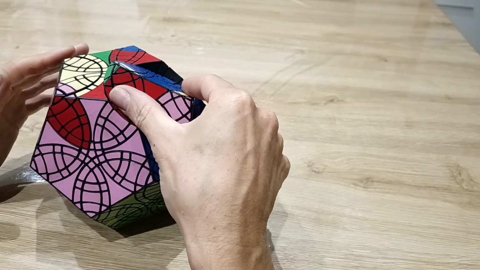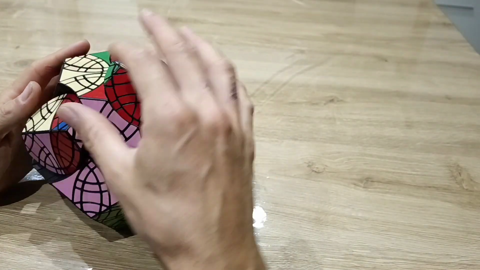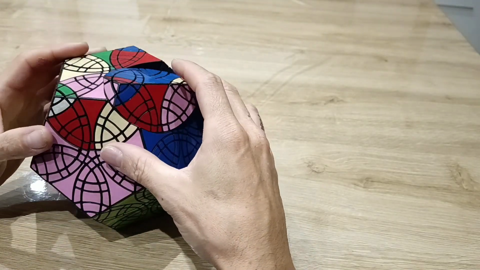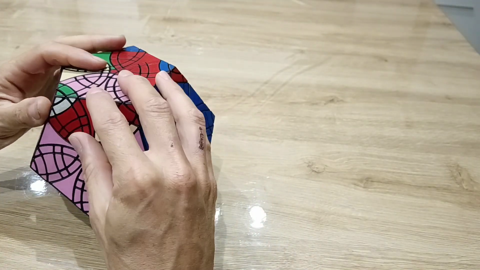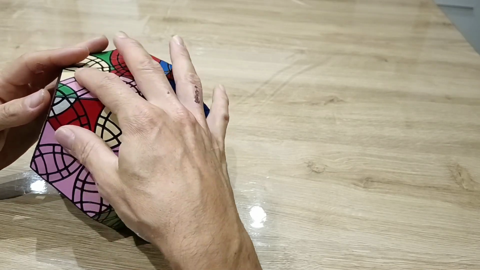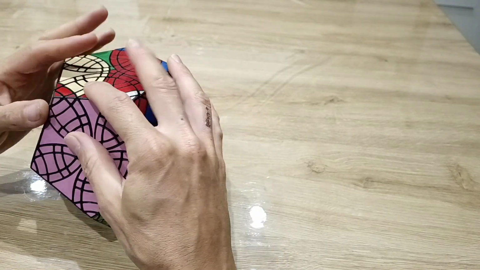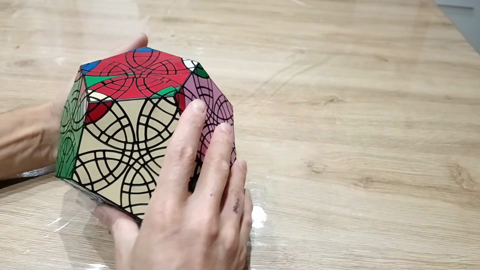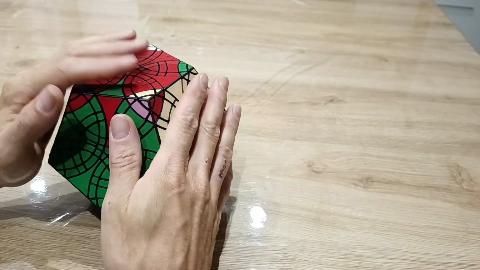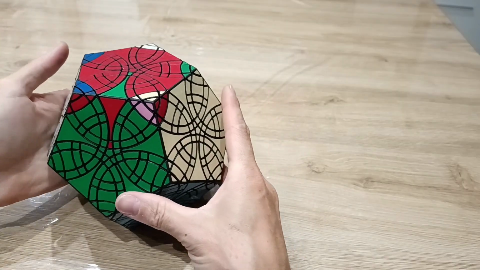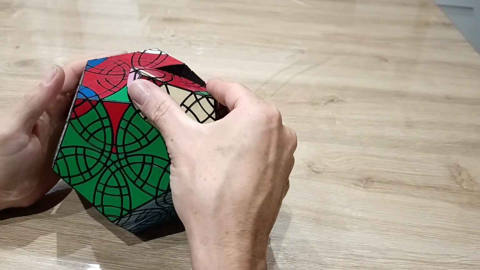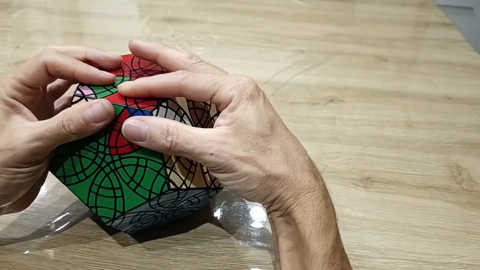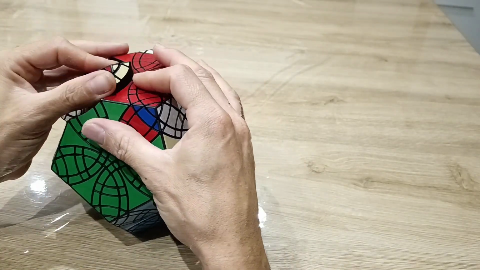So doing the double jumbling by these two reds, this can turn back, this can turn back, and this can turn back. Okay, so I have only to rotate this edge, and you know how to do that, only doing a twice double jumbling, one in the right side and one in the left side.